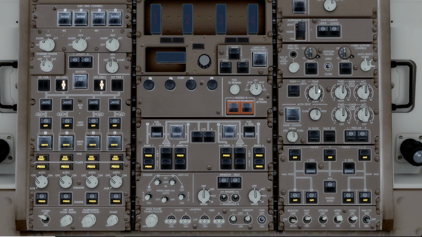Fan is desired on the ground if you needed it for the freighter. These switches as desired. Alternate ventilation, guard closed. Equipment cooling is normal. High flow switch is off. Trim air switches are on. Packs, since we have the APU running, we could turn the packs on.